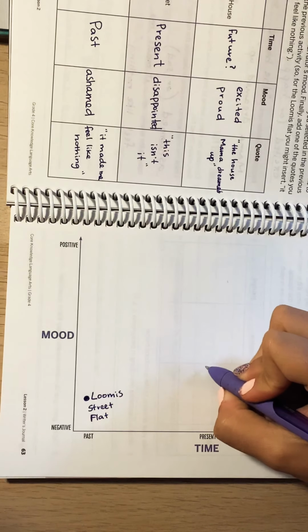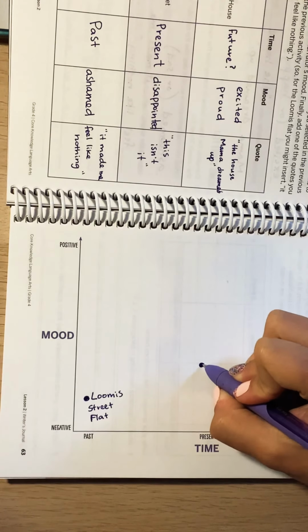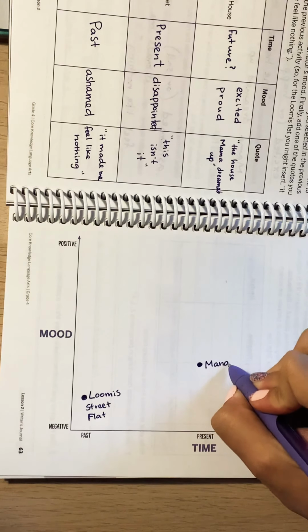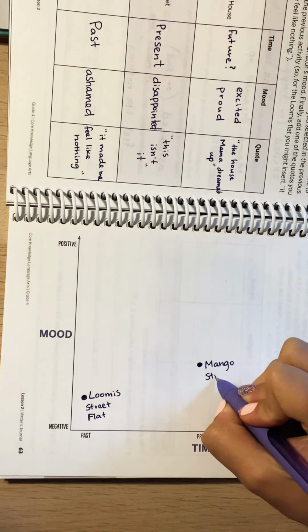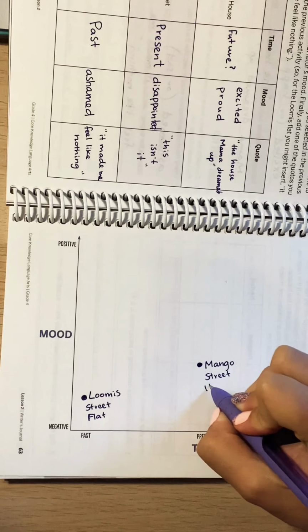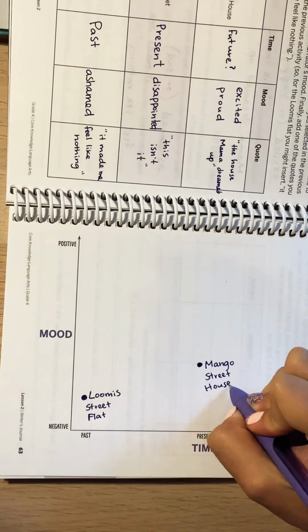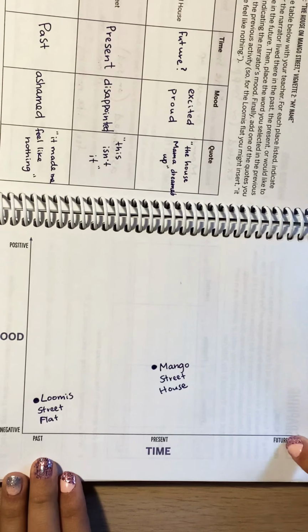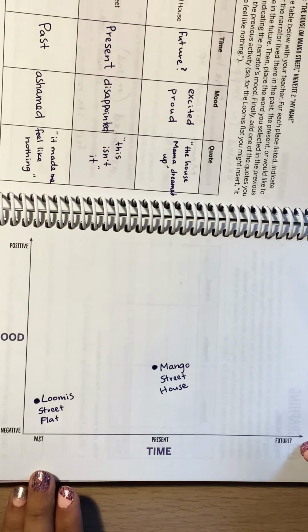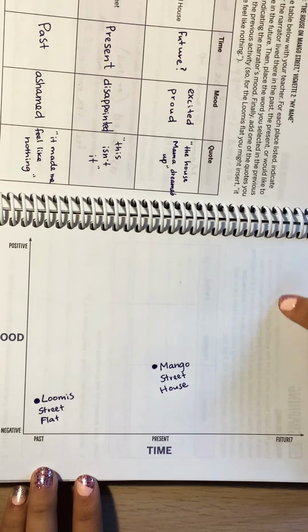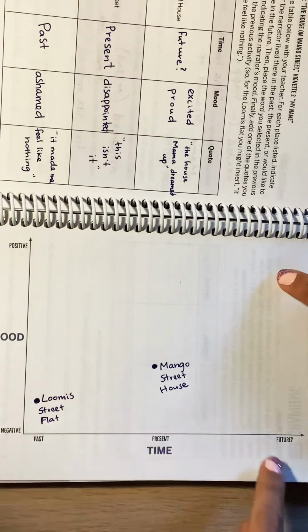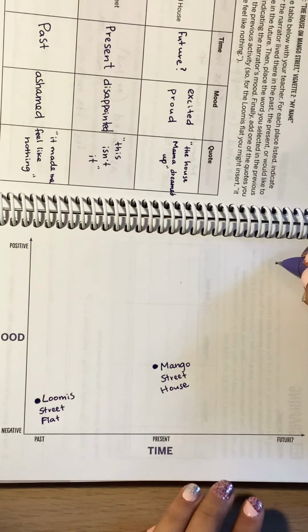So I'm gonna put that one here, just slightly higher, and label it Mango Street house. Okay, and then over here, her future house, the imagined house, her mood is definitely more on the positive side. So I'm gonna kind of connect future, and it was very positive. She wants to live in this imagined house.